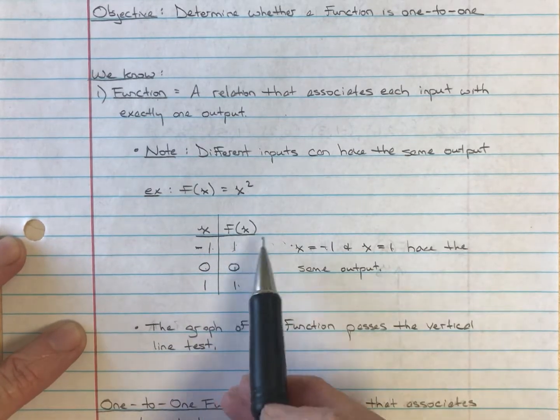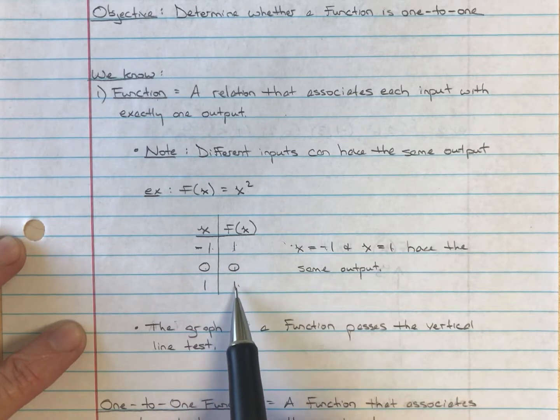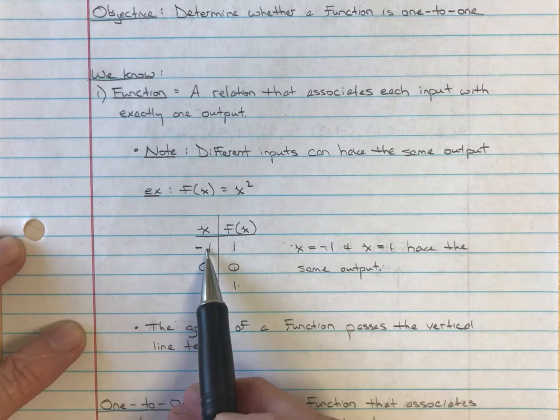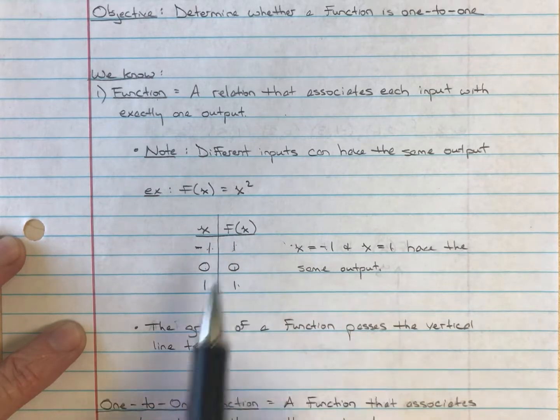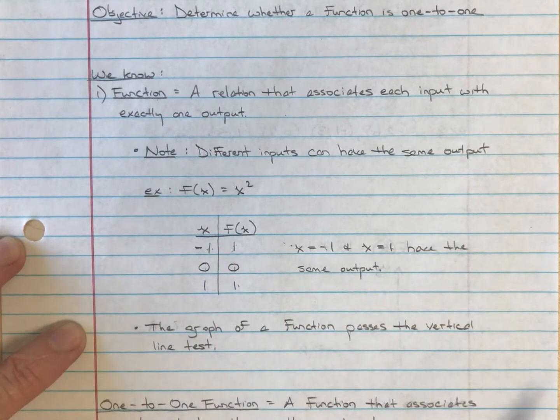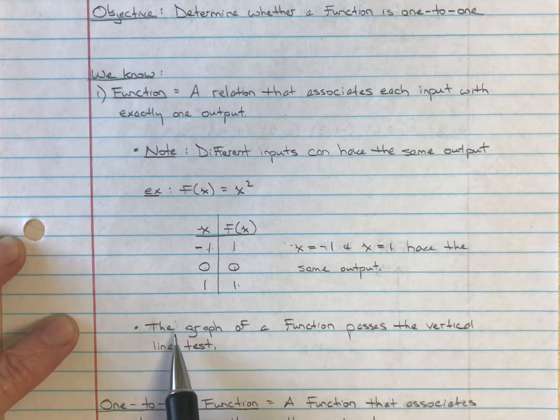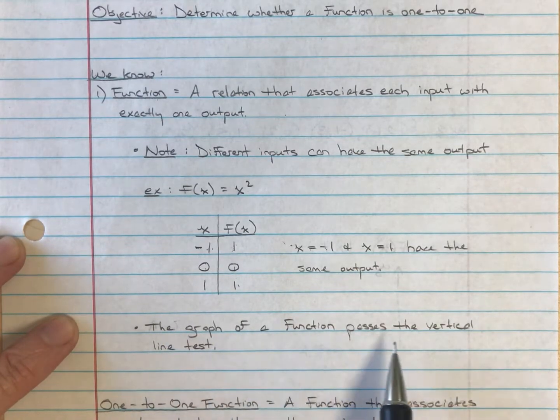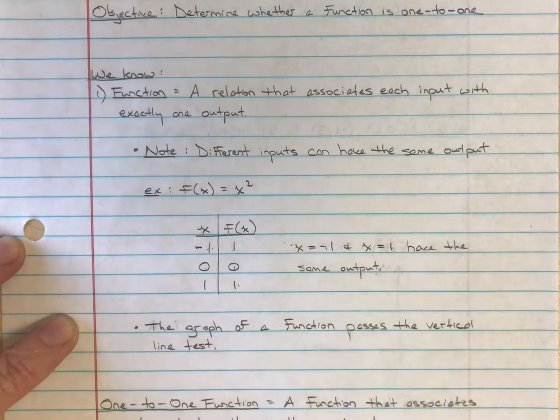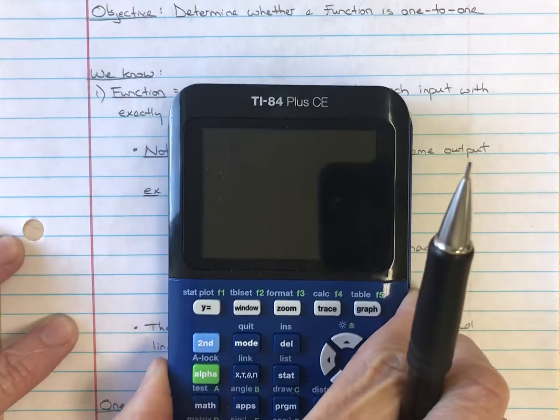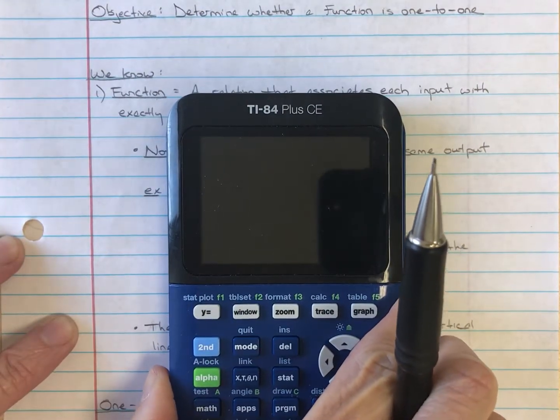So in a function, you can have the same output. What you can't have is one input going to more than one output. Otherwise, it's not a function. And we know the graph of a function passes the vertical line test. So let's take a look at our x squared function.